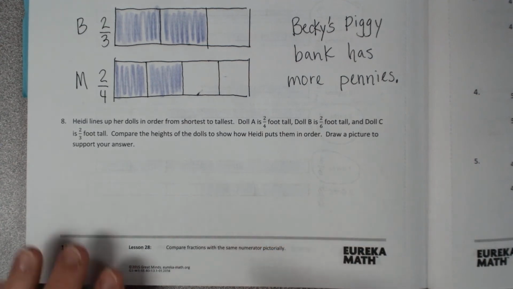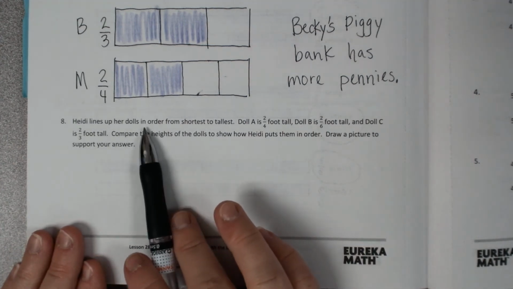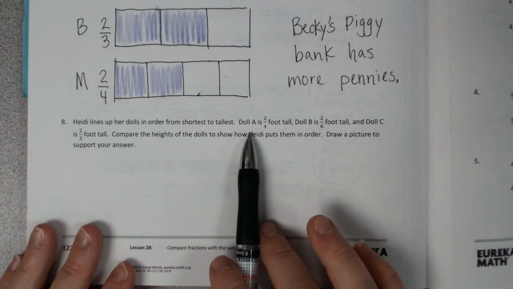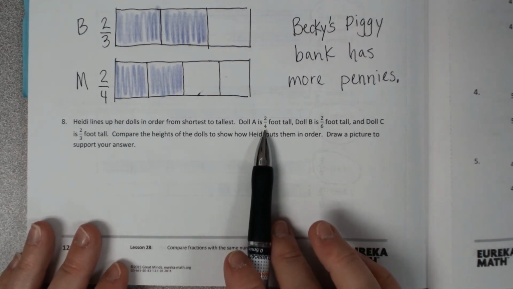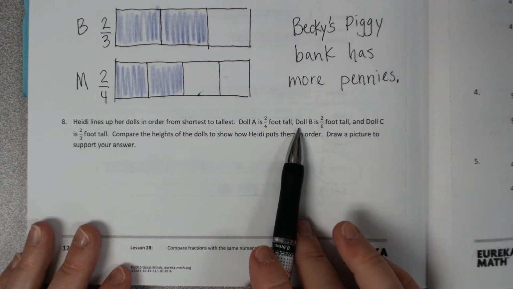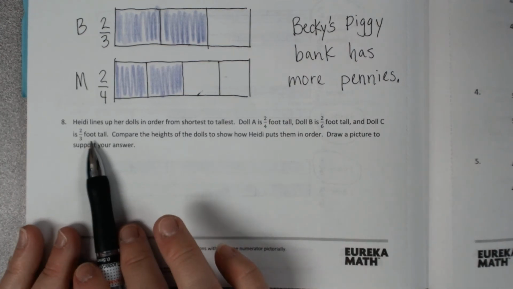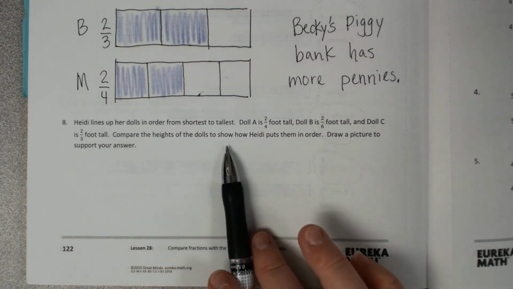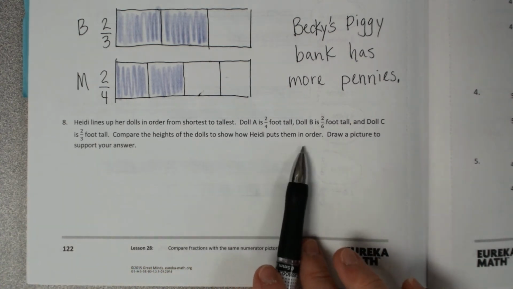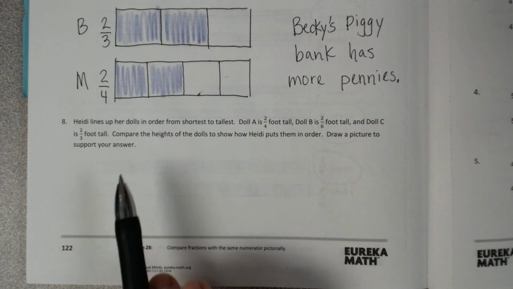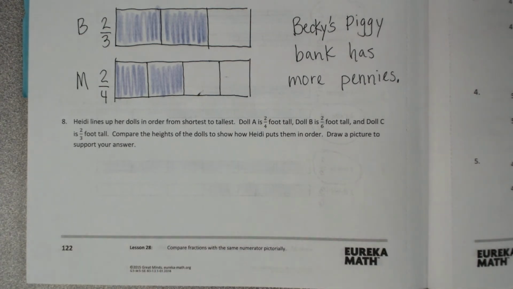Alright. Heidi lines up her dolls in order from shortest to tallest. Doll A is 2/4 foot tall, doll B is 2/6 foot tall, and doll C is 2/3 foot tall. Compare the heights of the dolls to show how Heidi puts them in order, and draw a picture to support your answer. Okay.